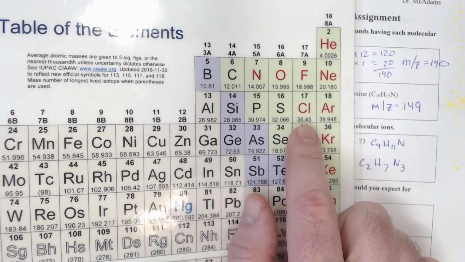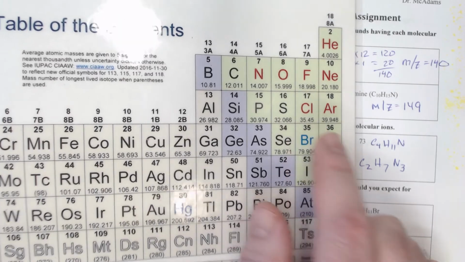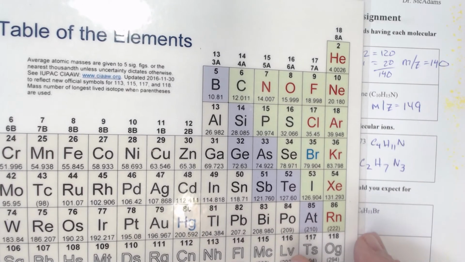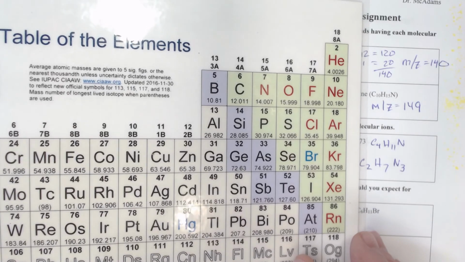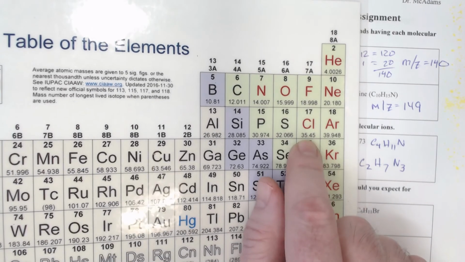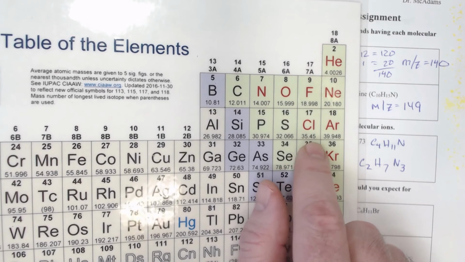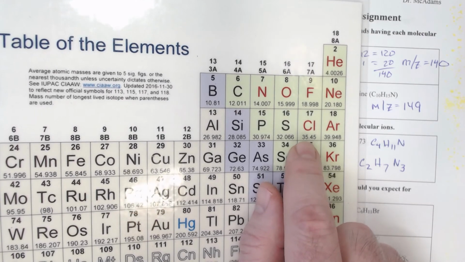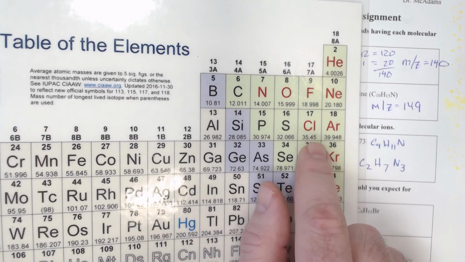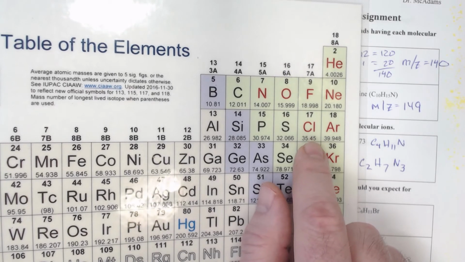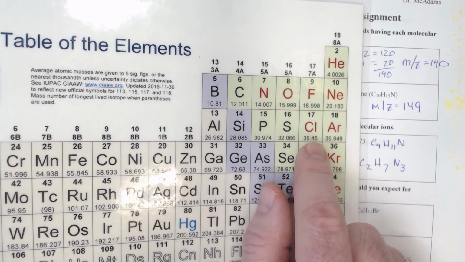Now, when scientists were first trying to devise a periodic table and figure out what the masses of things were, this gave them all kinds of headaches. That it's 35.45, almost halfway in between 35 and 36. They couldn't figure out why that was because they didn't know about neutrons. They didn't know about isotopes.